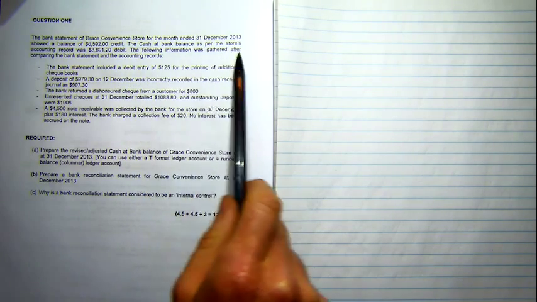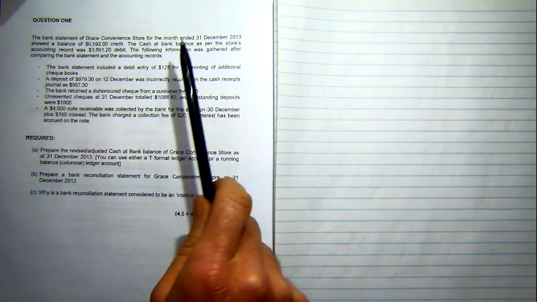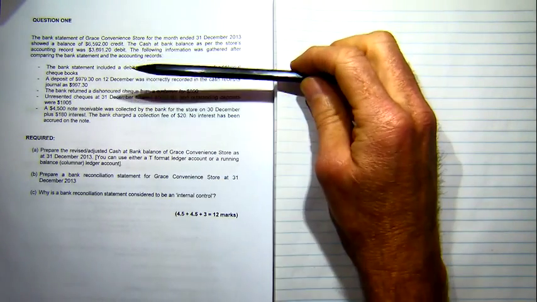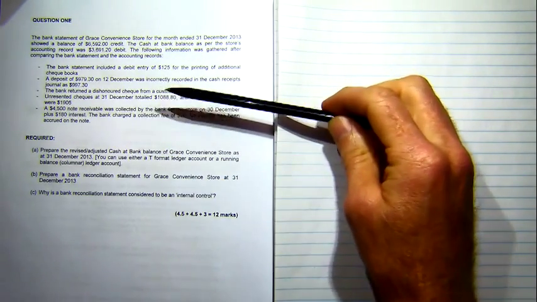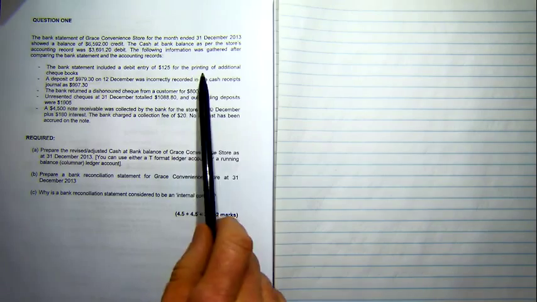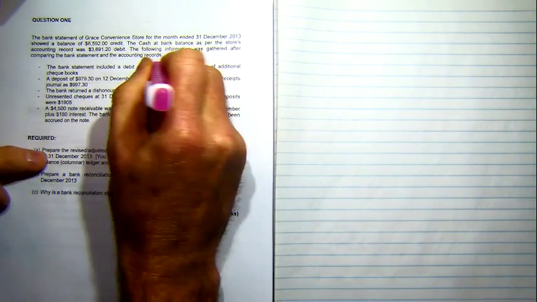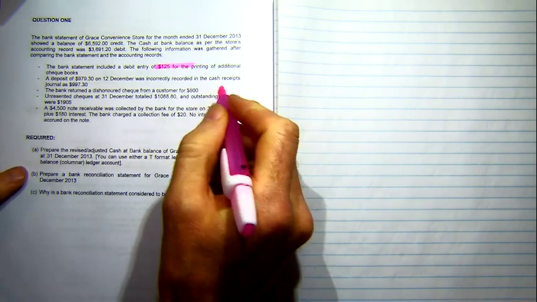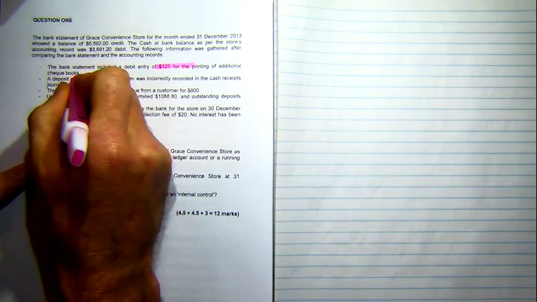All right, the following information was gathered comparing the bank statements to the accounting records. Now, I already know that this is going to be a bank reconciliation question. Okay, and we've been given a bit more information. It says the bank statement included a debit entry of $125 for printing additional checkbooks. Okay, so there's that amount that I need to include. A deposit of $979.30 on the 12th of December was incorrectly recorded in the cash receipts journal as $997.30. Okay, so we've got an adjustment that we've got to make to our accounting records.